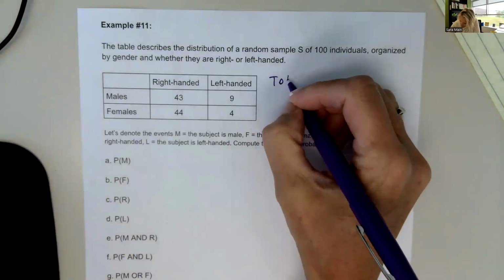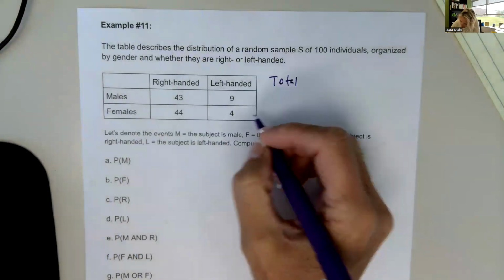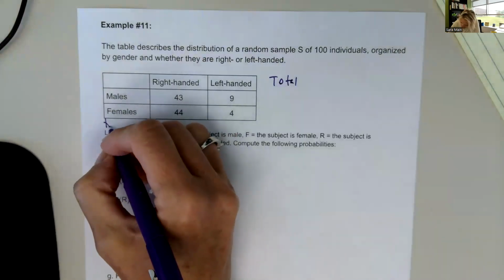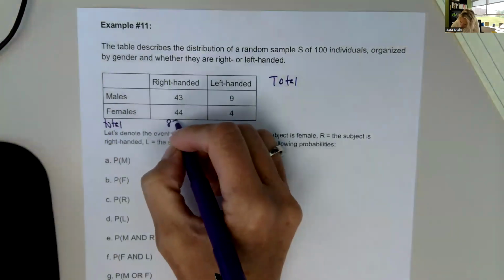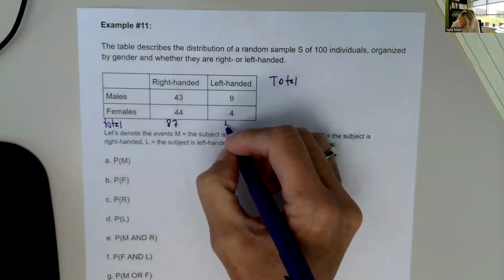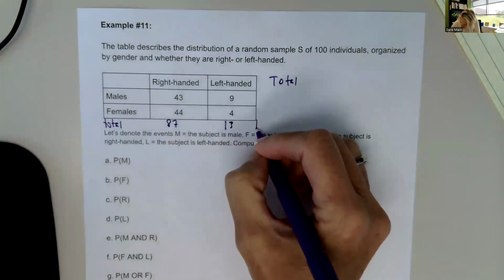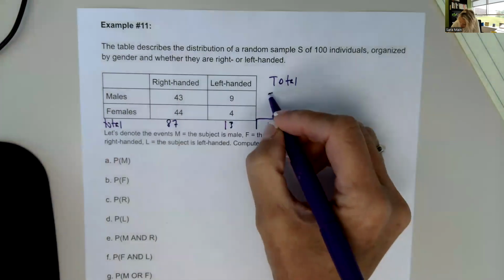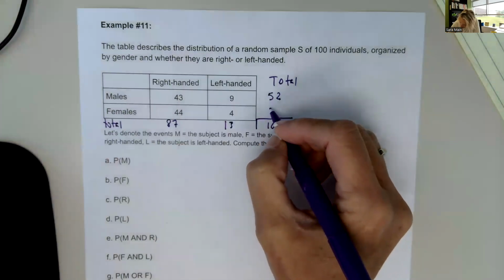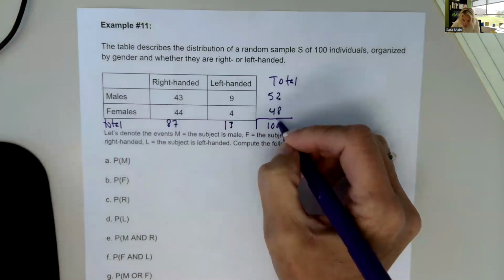I didn't put a space for the totals, but it's good to have them. There's 87 right-handed and 13 left-handed. Those add to 100. And there were 52 males and 48 females, and those also add to 100.